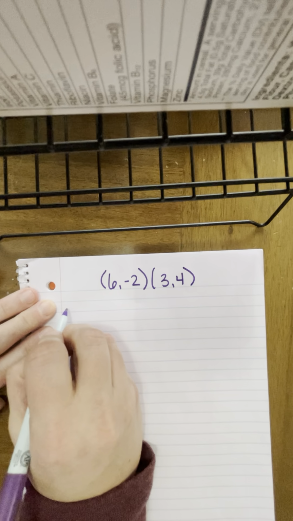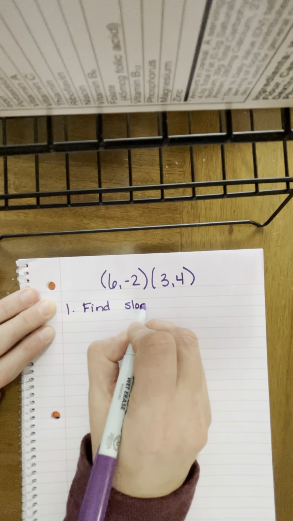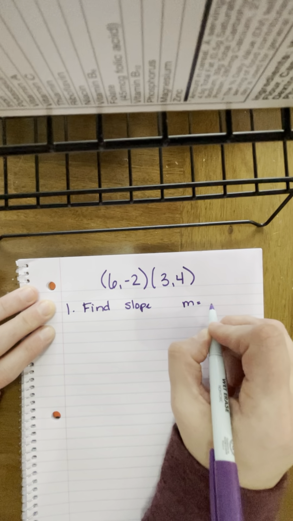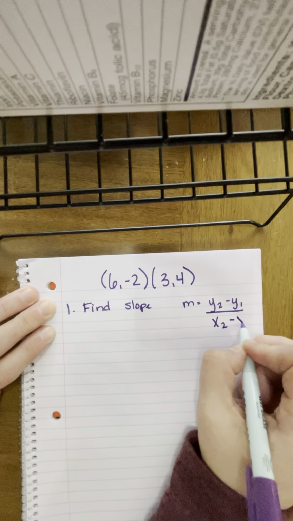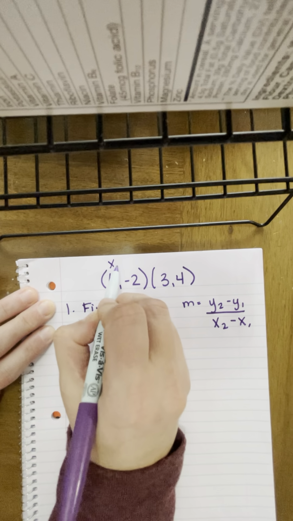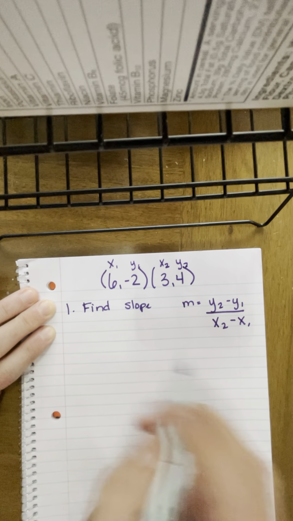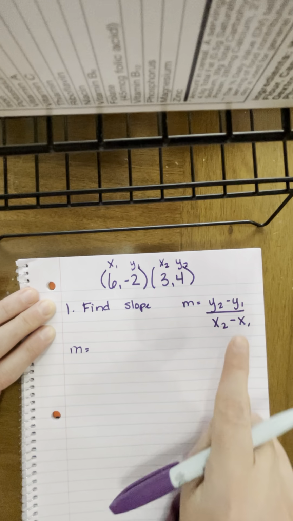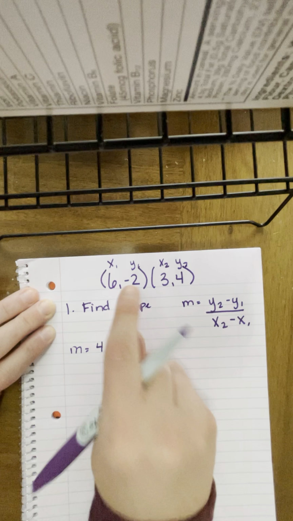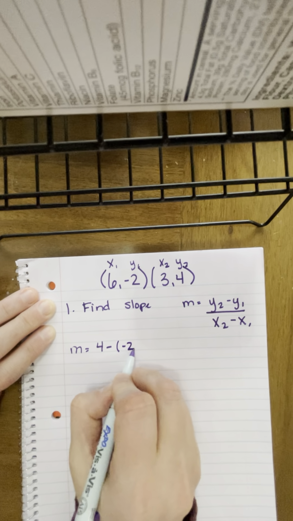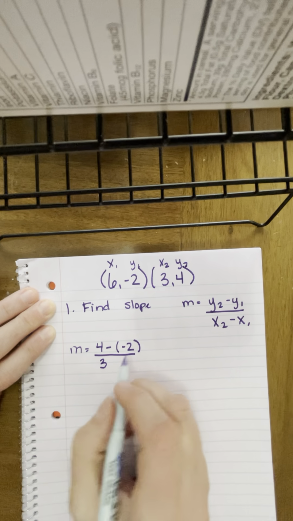So first, find slope. X1, Y1, X2, Y2. M equals Y2 minus Y1 over X2 minus X1.